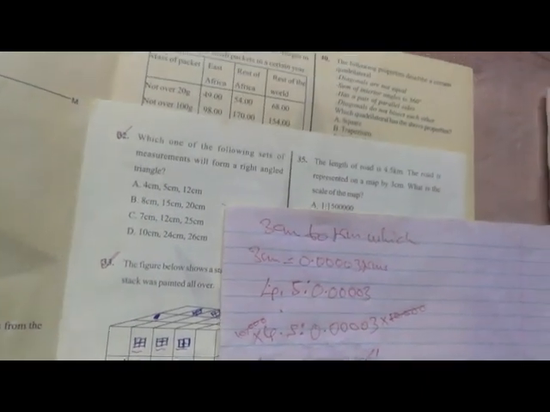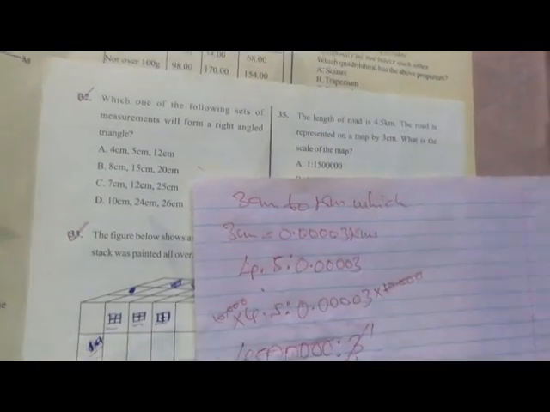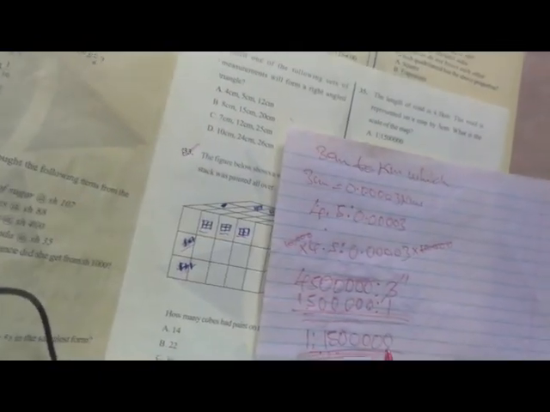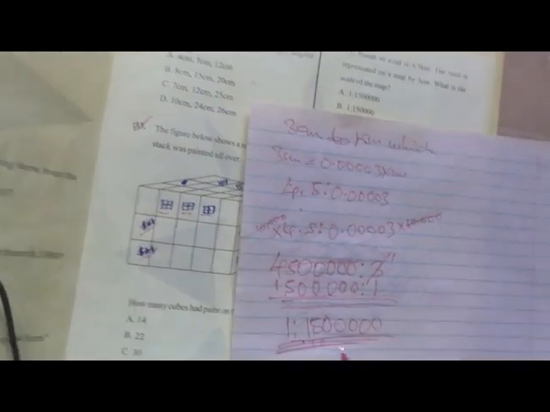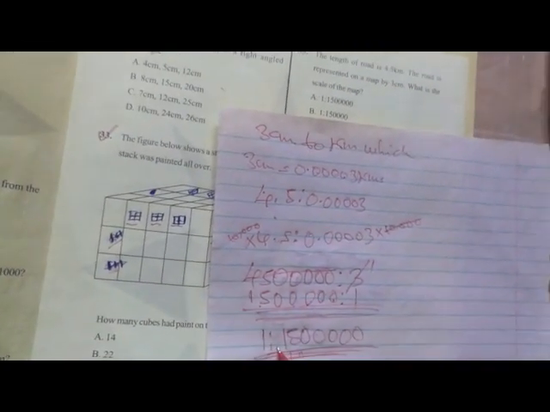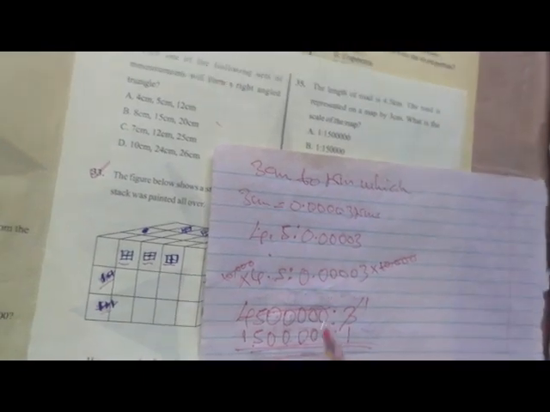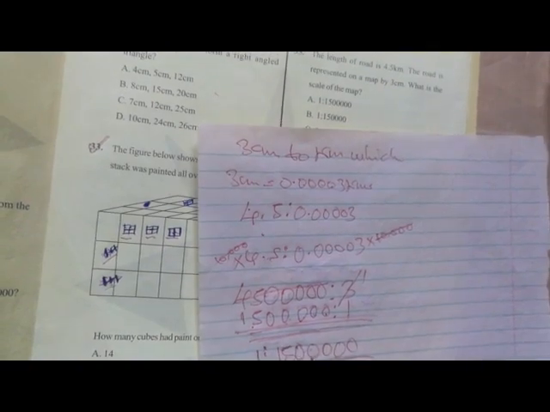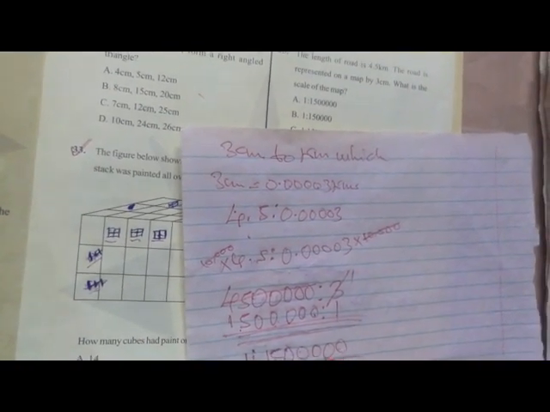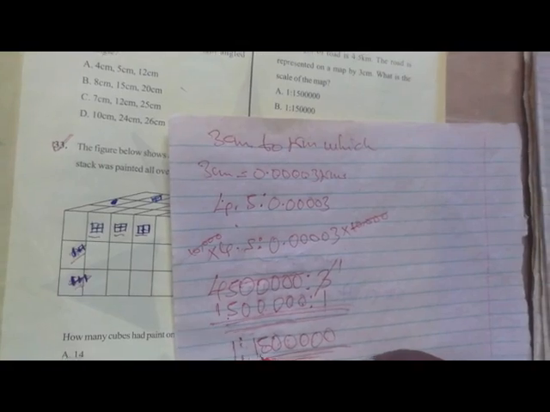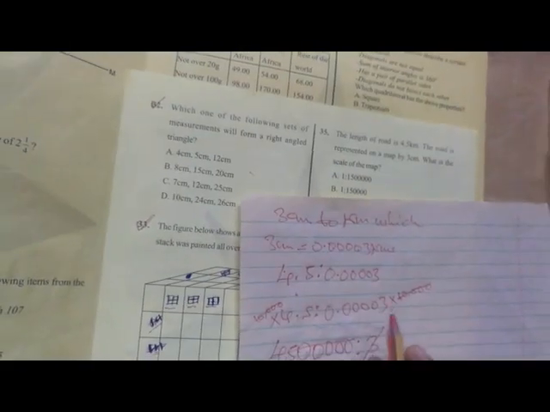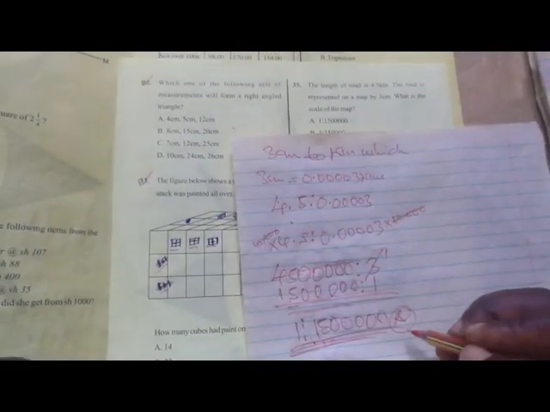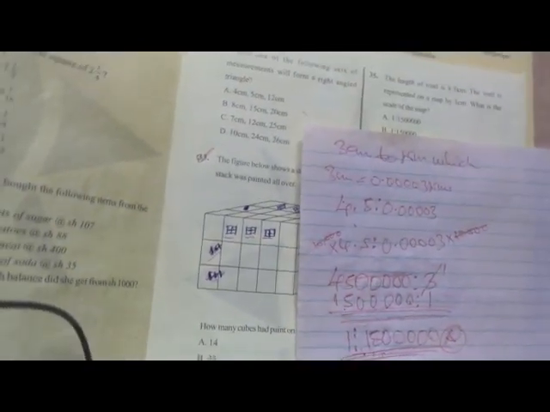This is the required ratio. What is the scale of the map? This is the scale of the map. So the required answer is A, 1 is to 150,000. The required answer is in A.